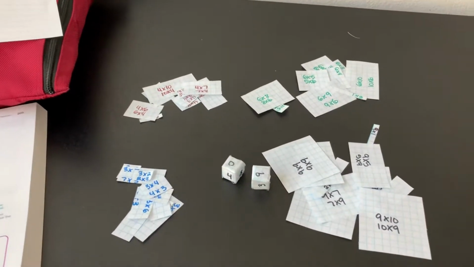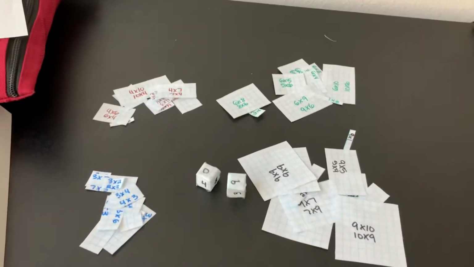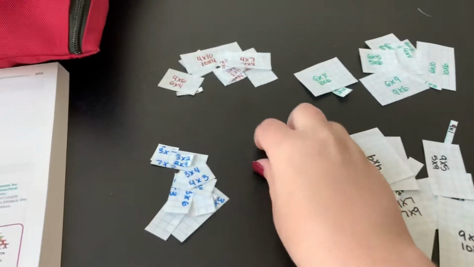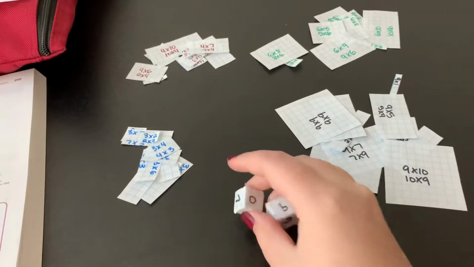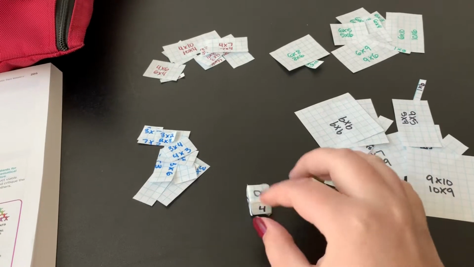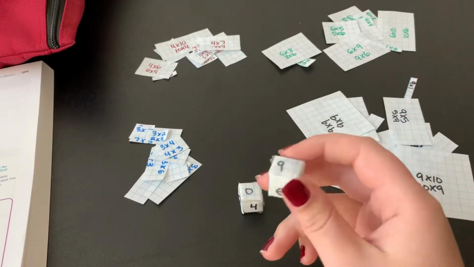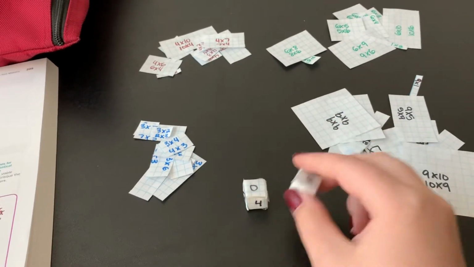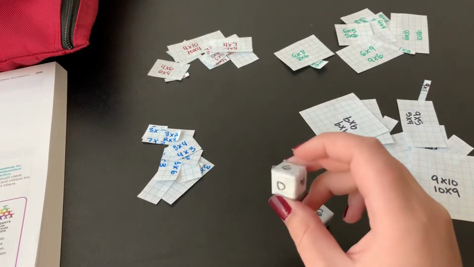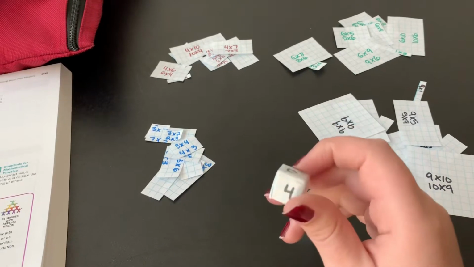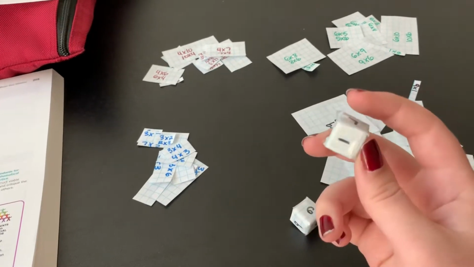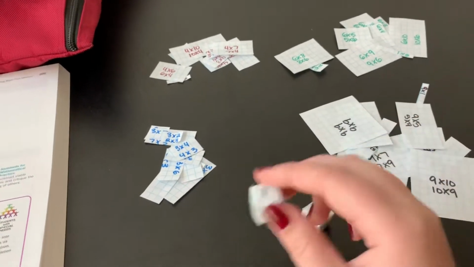For this activity, I had to create my own multiplication array cards and tape up paper onto two dice with different numbers. For one dice, I needed 2 3s, 2 6s, and 2 9s. And for the other dice, I needed 0, 1, 4, 7, 6, and 8.